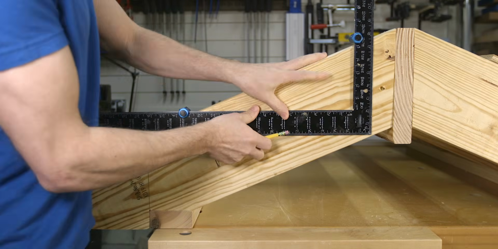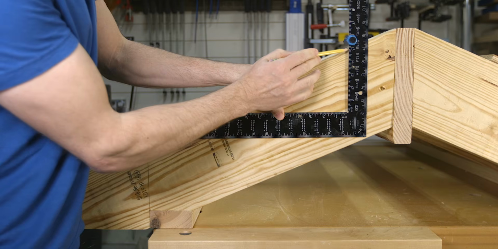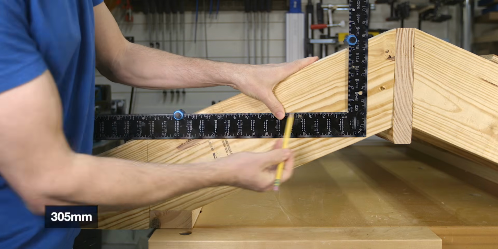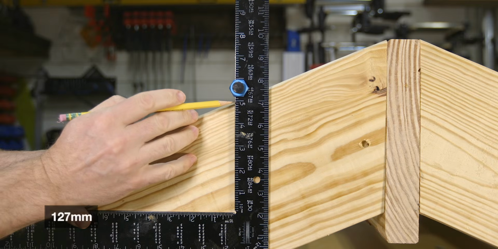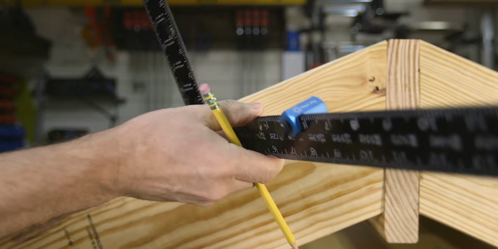Step 2 is unit run. Unit run is straightforward for a common rafter roof because it's always 12 inches. Step 3, unit rise. The unit rise is the amount the roof rises per 12 inches of run. For this roof, I've chosen a 5-inch rise, which is not too steep nor too shallow.